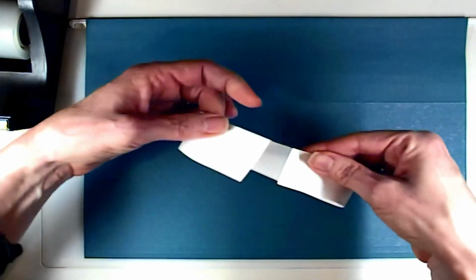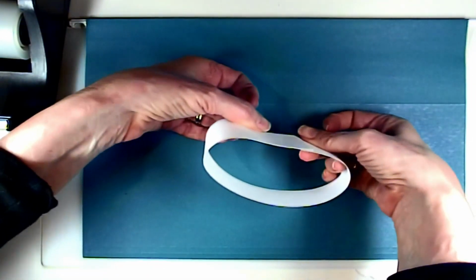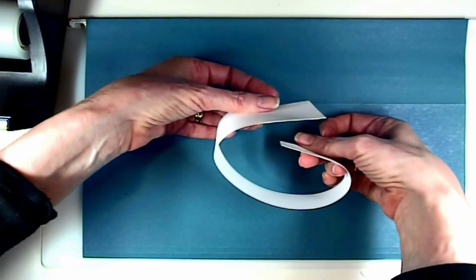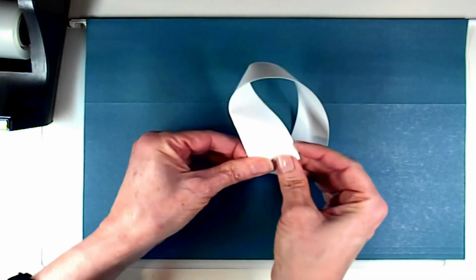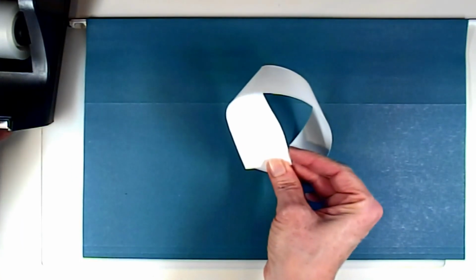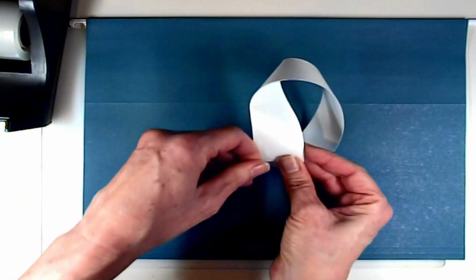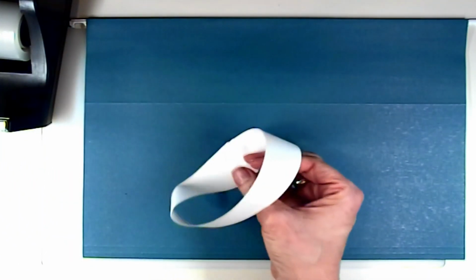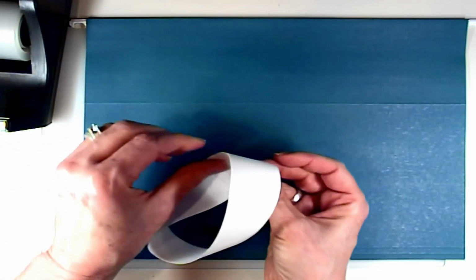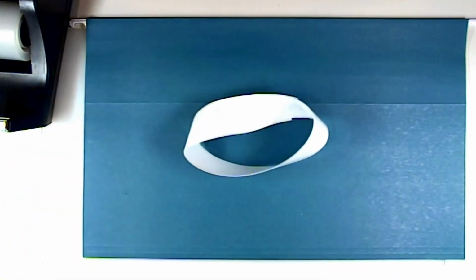Let me show you again. You start with the loop like this. You lift up one side of it, flip the paper over, and put it back down. And so when you tape it, you have a loop with a little twist in it for you. So go ahead and make one of those for me. That's what it'll look like.